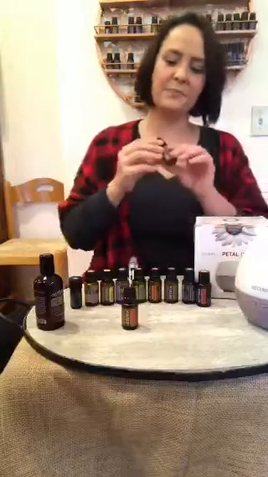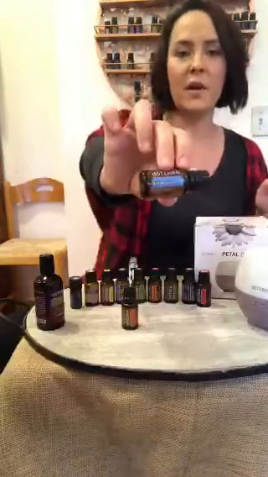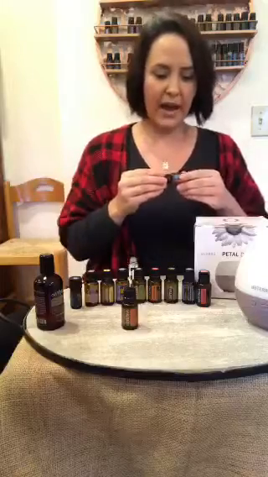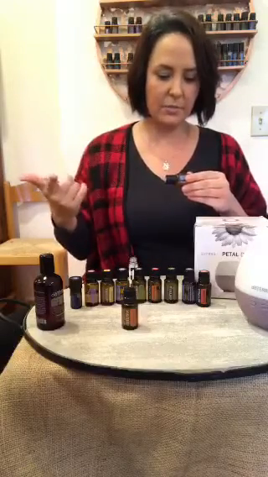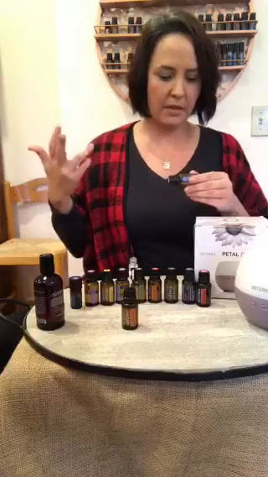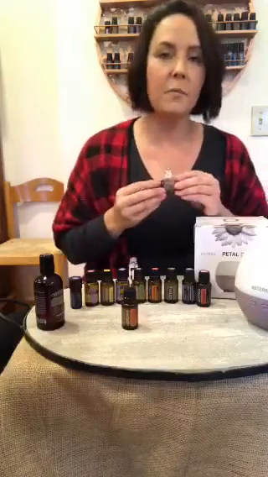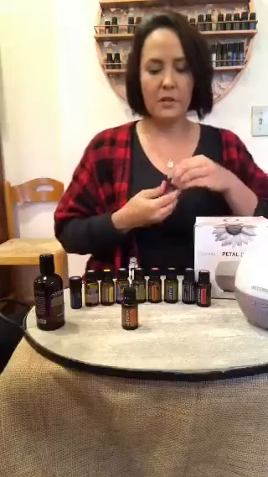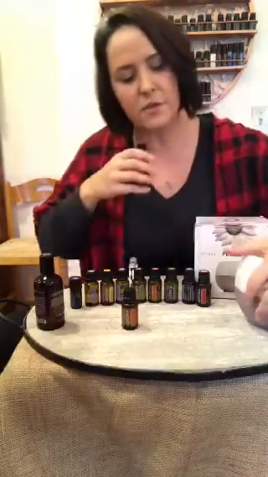Now Breathe is our respiratory blend, and this is our blend of essential oils that open up your airways and promote clear breathing. You have peppermint in it, eucalyptus, melaleuca, lemon, ravensara, and cardamom. And all of these oils, if you were just to take your lid off and breathe it in, it just opens up your sinuses so well. So this is one that I actually have in my diffuser right now.